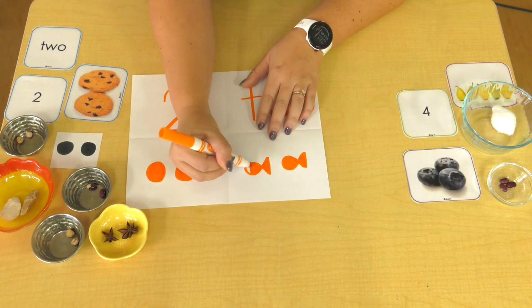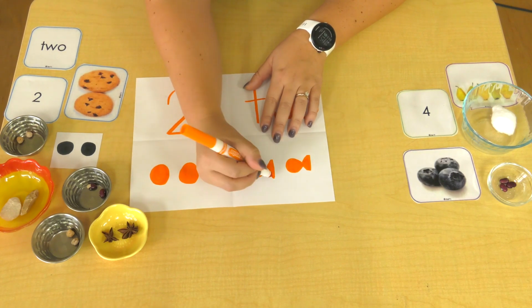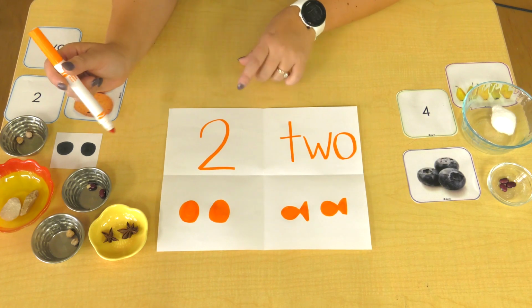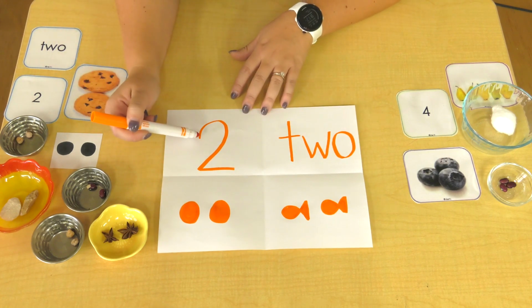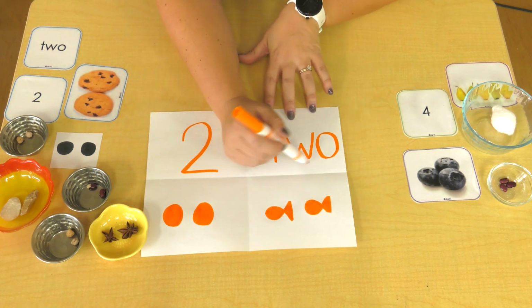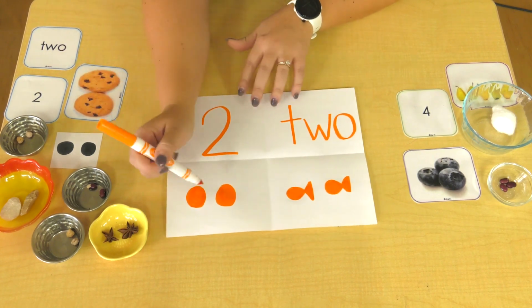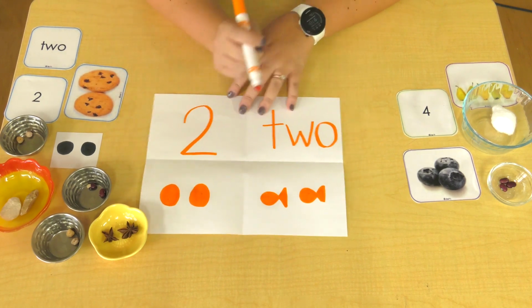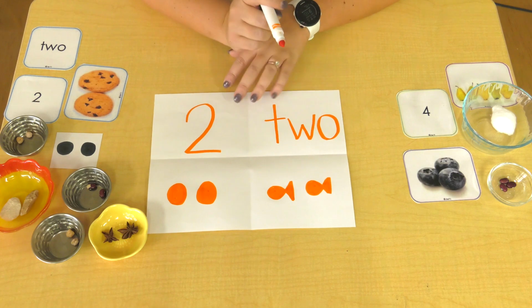Now I have the number 2 written 4 different ways on my paper. I have number 2. I have written number 2. I drew 2 dots, and I drew 1, 2 fish. Nice job.